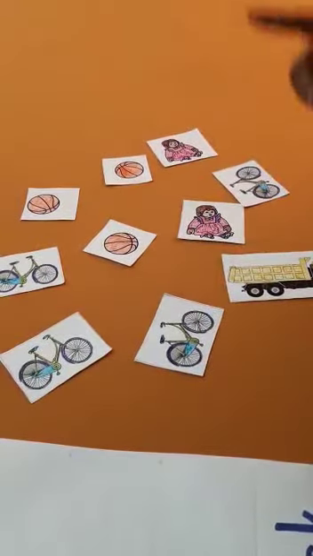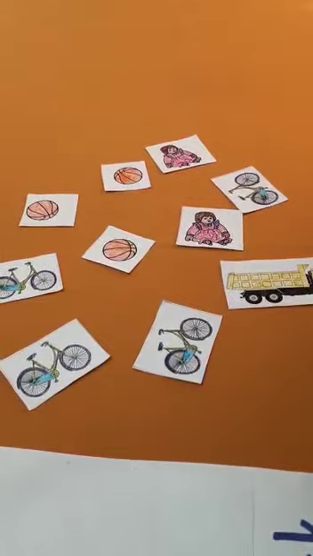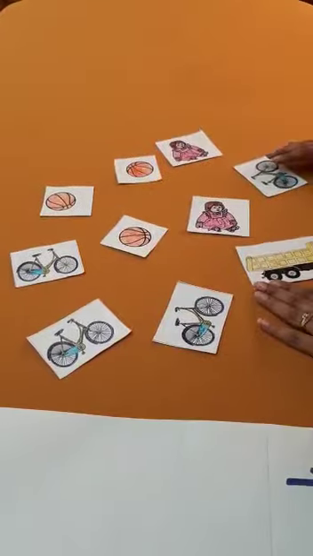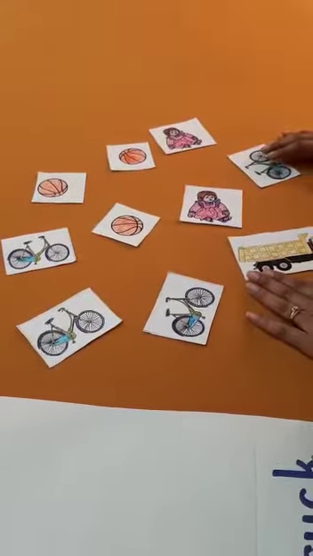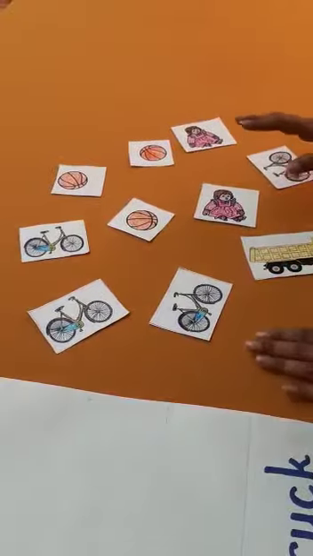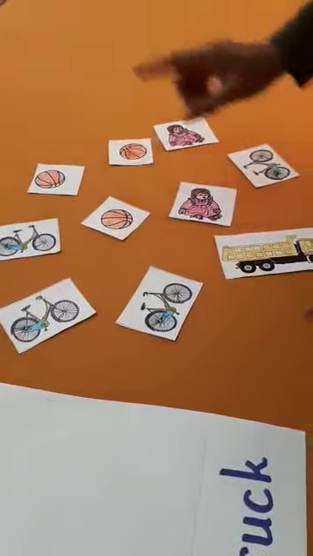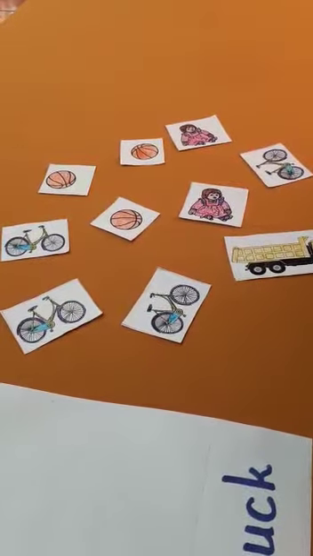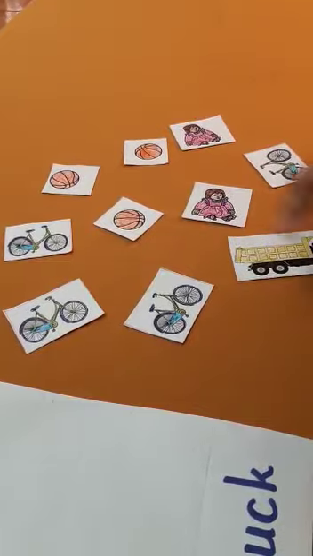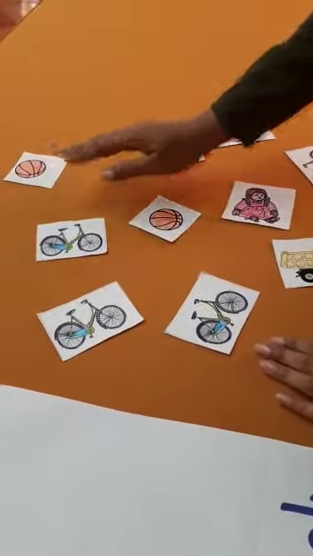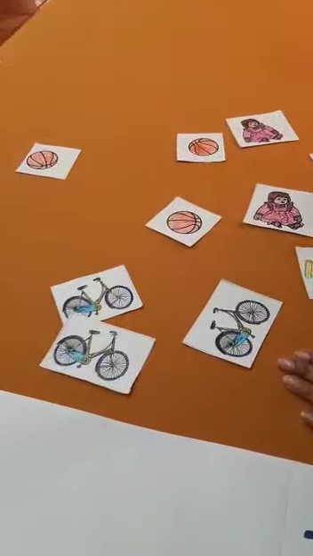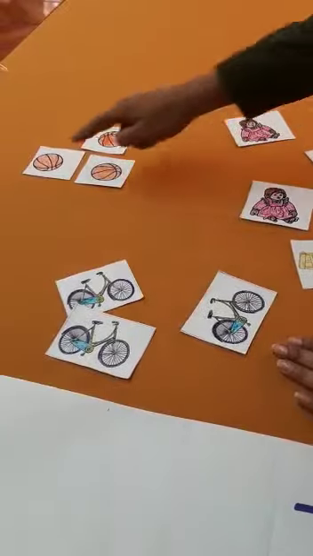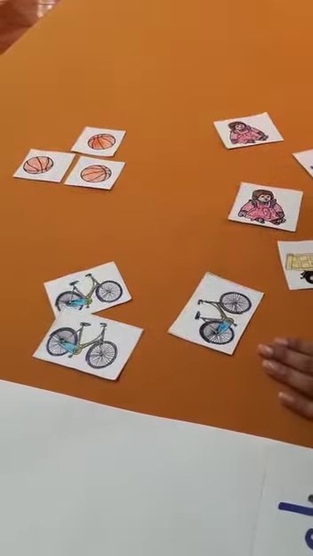So first of all, we are going to classify or sort these pictures. When we sort or classify, we try to put all the same pictures into one group. So we had bicycles, balls, dolls, and trucks. Let's see if we can put those in the same group of each of the toys. Let's start with the balls. So I have one ball here. I'm looking for the other balls to put in that same group. So I'm going to put these 1, 2, 3 balls together.